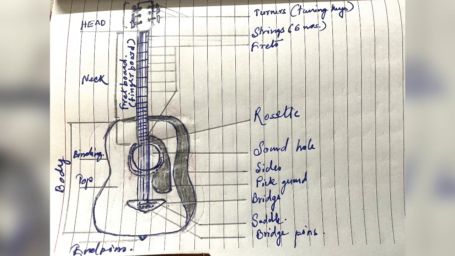A rosette is basically a marking or a design just outside the diameter of the sound hole. As you can see, the sound hole is just below the rosette. This sound hole is where the sound is actually created, where the forced vibration or the resonance takes place.